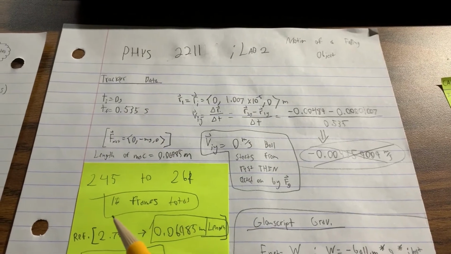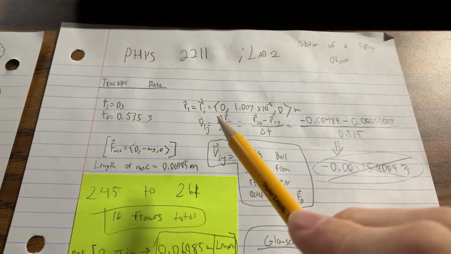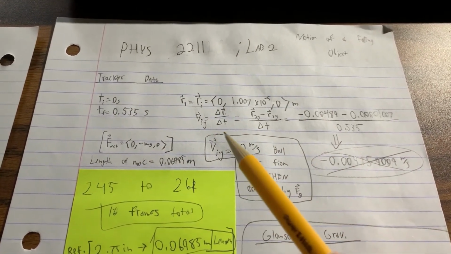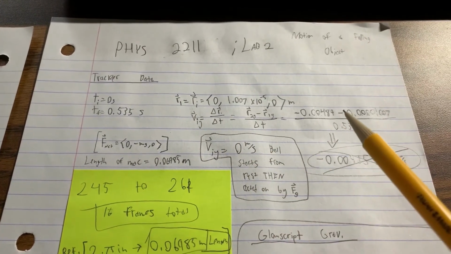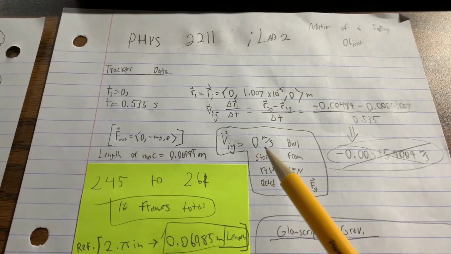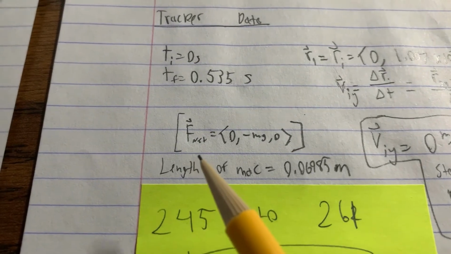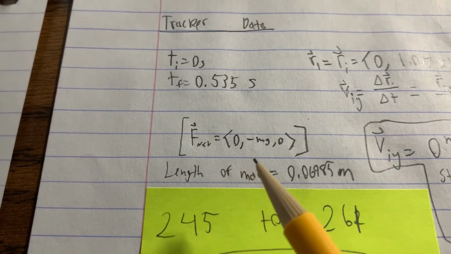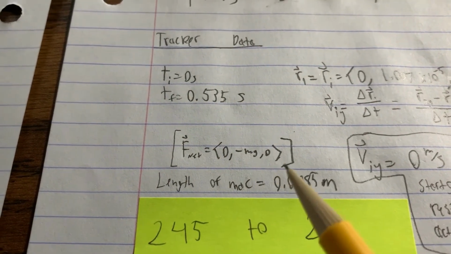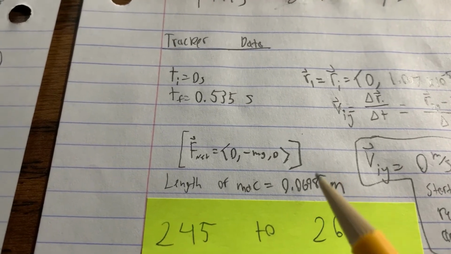My 16 frames of tracker motion gave me my initial conditions: a start time, a final time, my initial position, and then my initial velocity. I tried calculating it at first, but I soon realized that was a bad idea, and the ball starts at rest, thereby initial velocity must be 0. I know that the F-net for my gravity computational model will solely be negative mg in the y direction, and then in the drag model, it will be the force of gravity added to that, the force of drag.